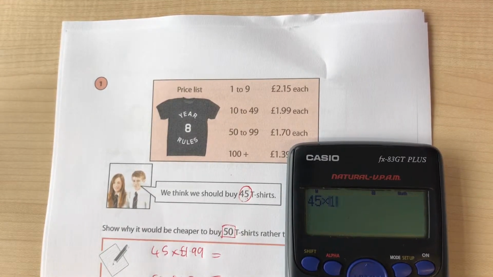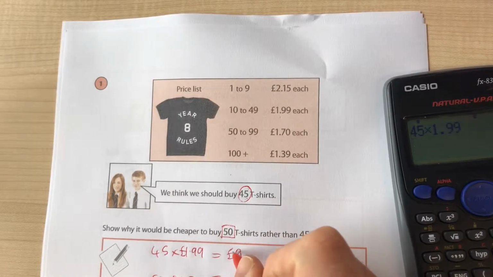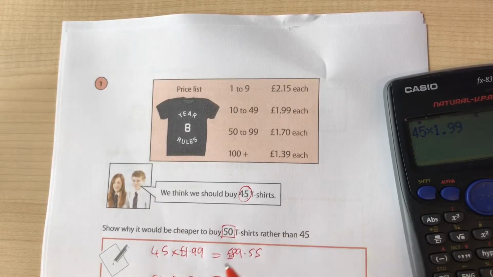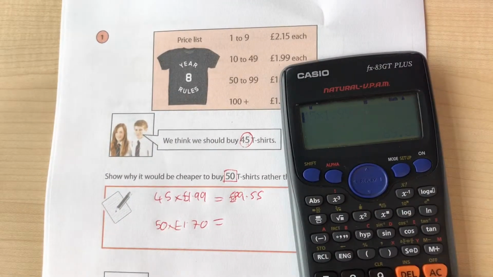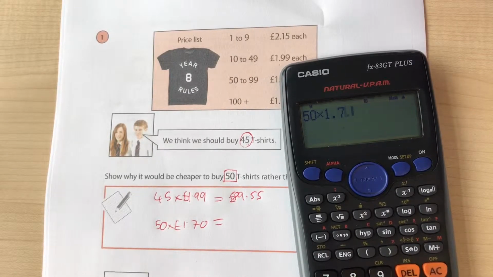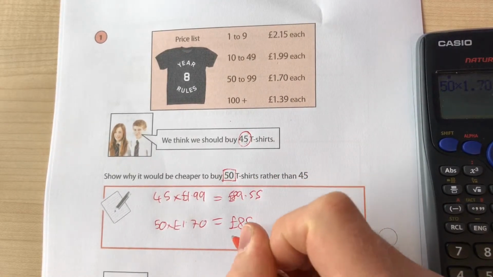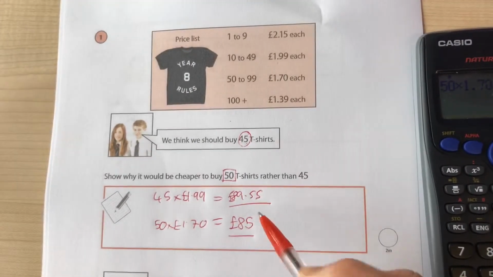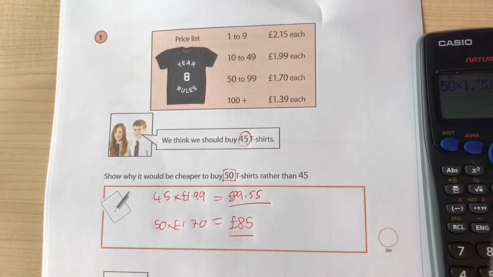And then, which is £89 and 55 pence. And the other one, which is 50 times £1.70, which gives me 85 quid. Quite clearly you can see £85 is cheaper than £89.55. So you'd have to have both of these for your marks.